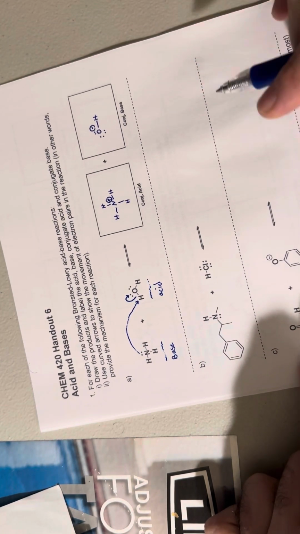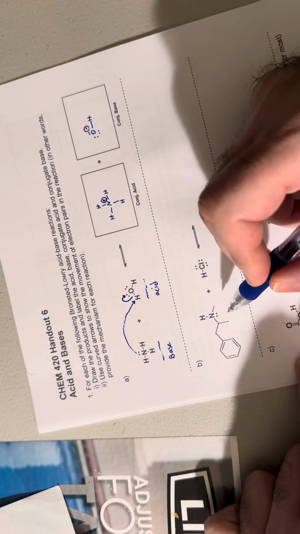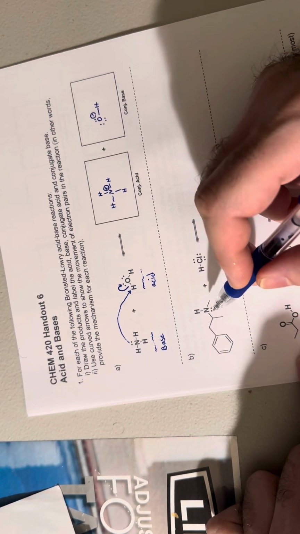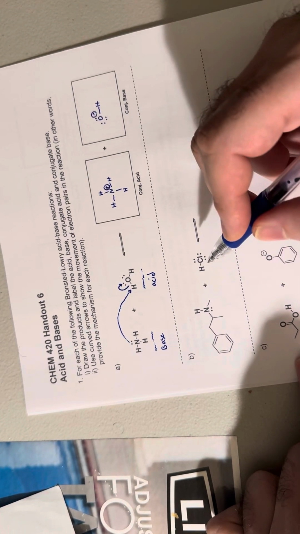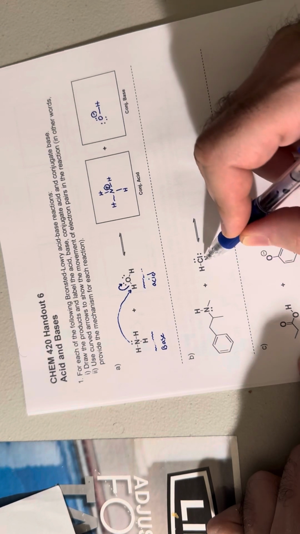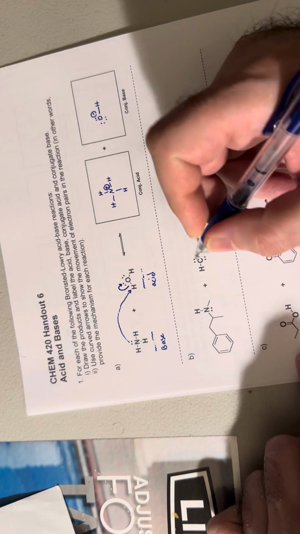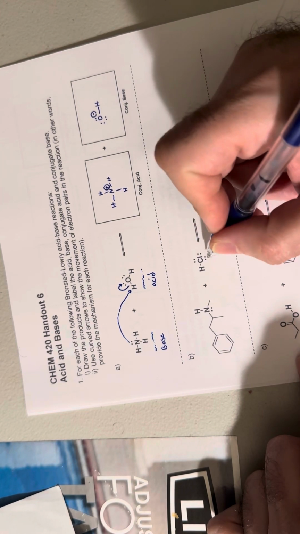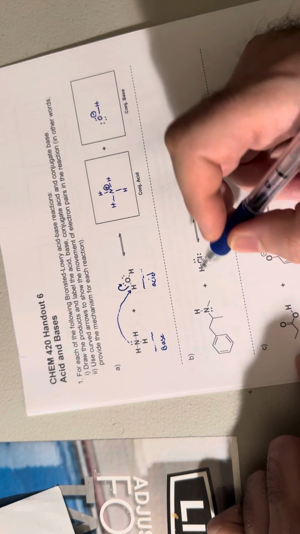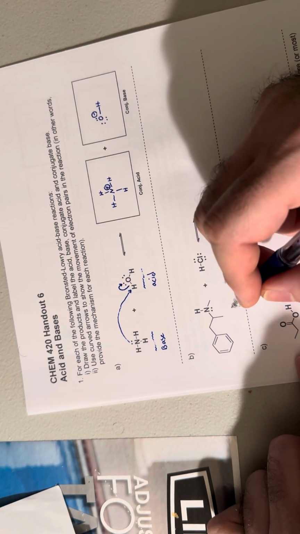Next example, again we have nitrogen in this aromatic kind of compound, and on the other hand we have HCl. There are three free electron pairs around chlorine in HCl, and on the other hand we have one free electron pair around nitrogen.